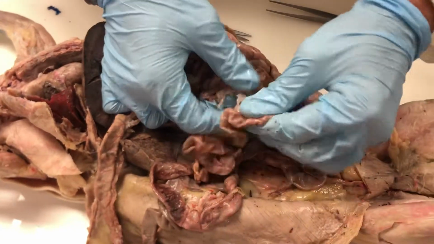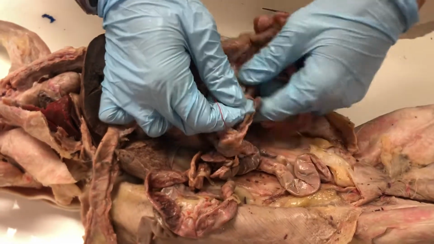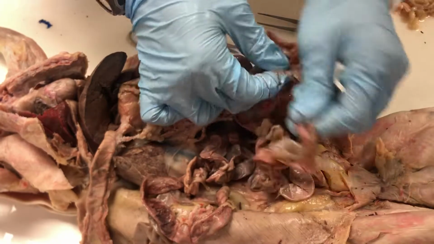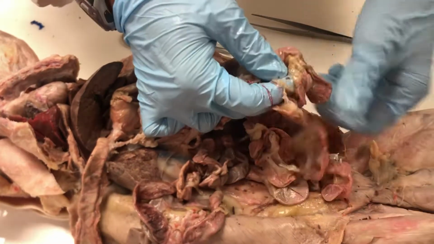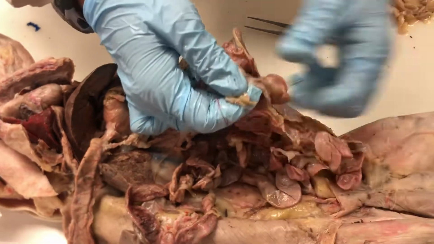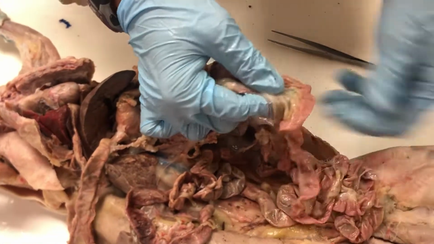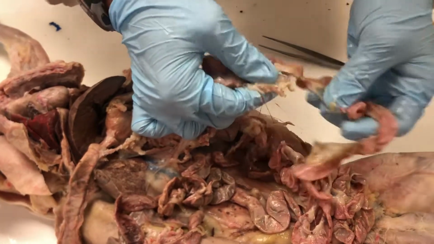Some of you might be a little queasy over this. Some of you might think this is really fun. I'm on the side of thinking that this is really fun, to follow the entire length of the digestive tract in the rabbit. Now rabbits, as you probably know, are herbivores. Herbivores eat only plant material, and plant material can sometimes be low in nutrient content.